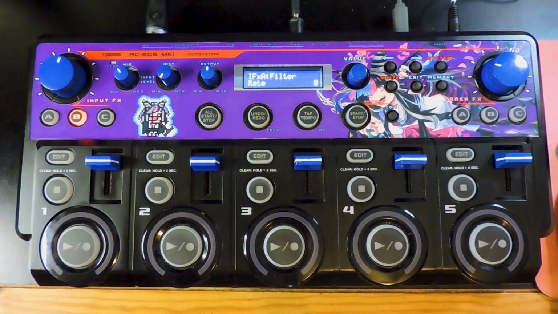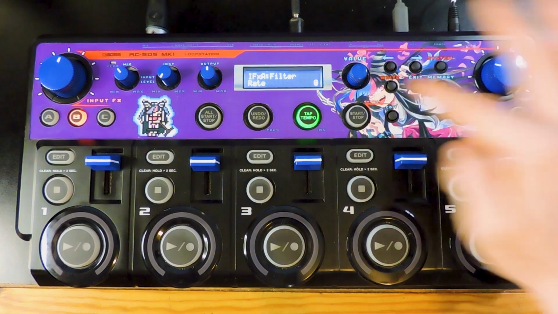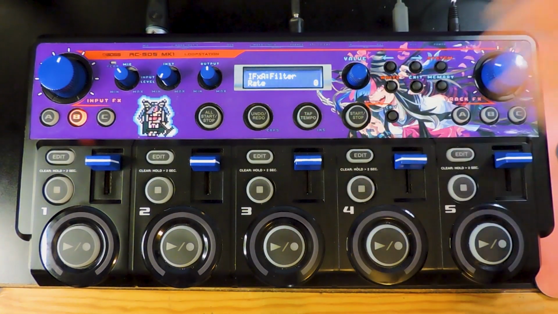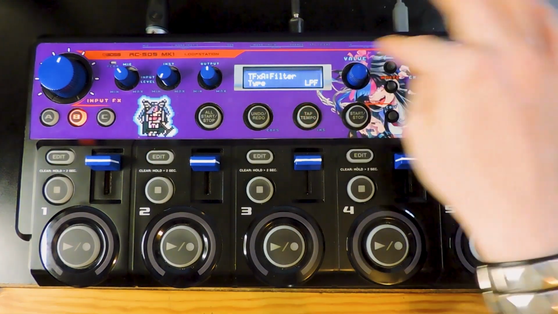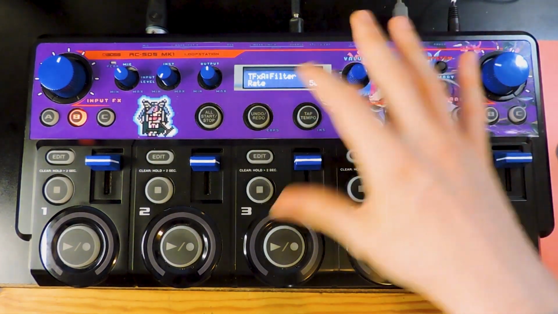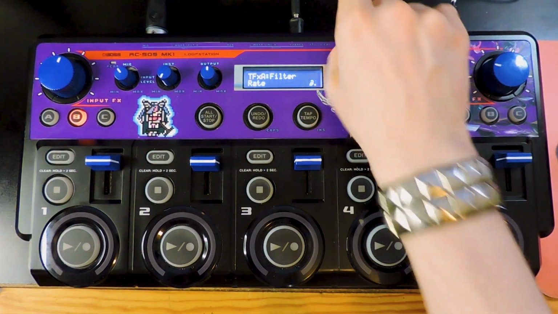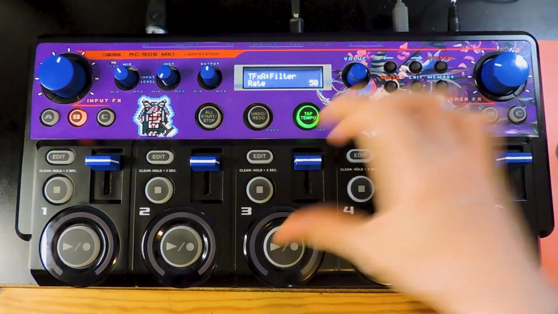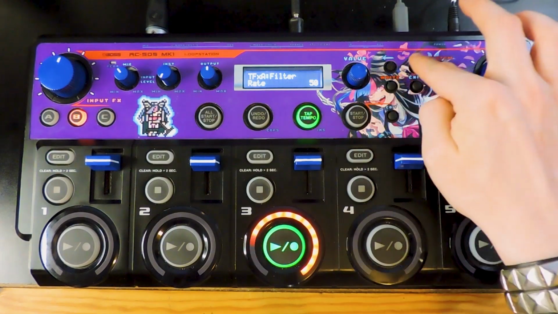Next parameter is going to be rate. The rate, this is your modulator right here. This will move the filter up and down at a given rate. So we'll use a low pass filter. We'll have it at 50. You can also have it at note measurements as well. If you want to stay in sync with your tempo, let's go ahead and use the filter.